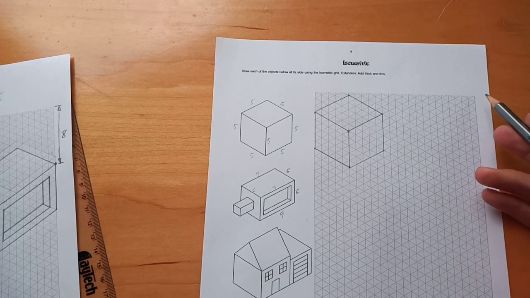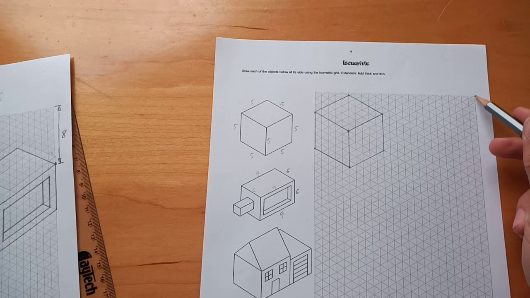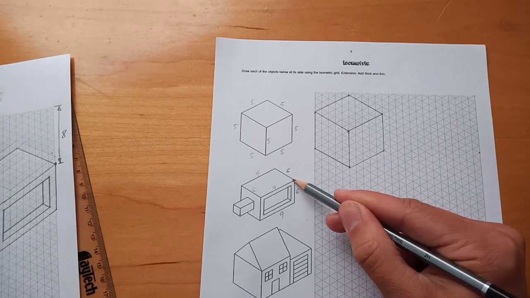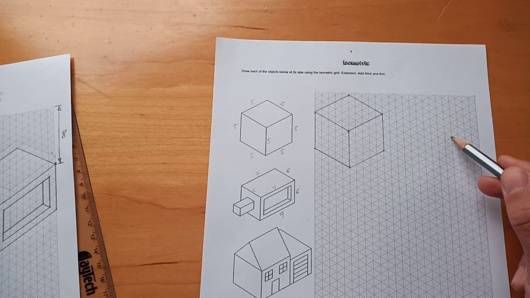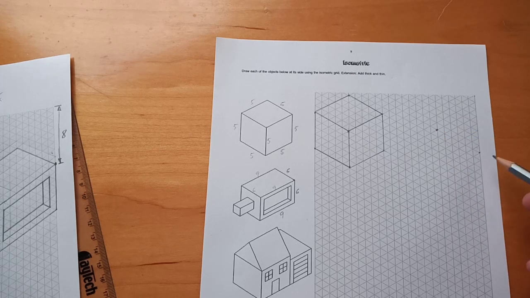I'm going to come down from the top, and we're going to come down 8, so we miss this object here. So start there at 0: 1, 2, 3, 4, 5, 6, 7, 8. So that gives us our start point. Then from there, we're going to go across 6 to draw this top line. So 1, 2, 3, 4, 5, 6. So it gives us our second point.